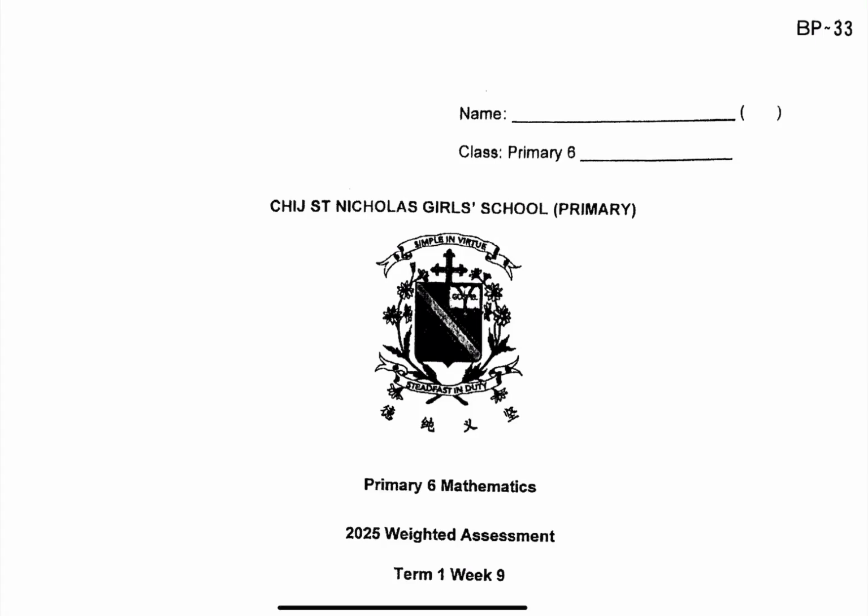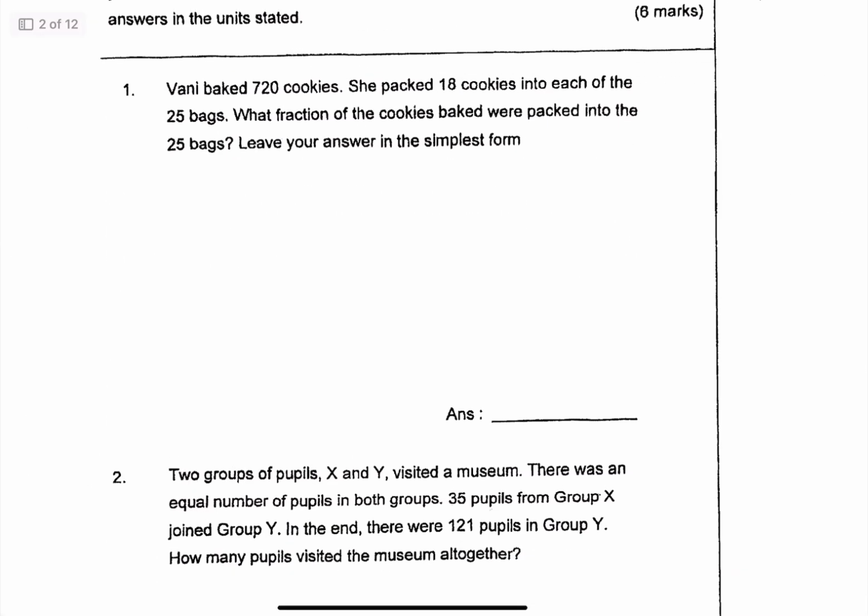Okay, today we will be doing CHIJ St. Nicholas for WA1 2025. Okay, so let's go to the first question.